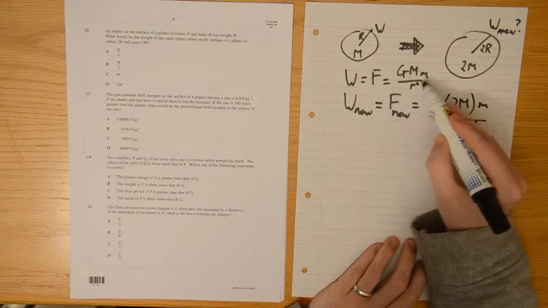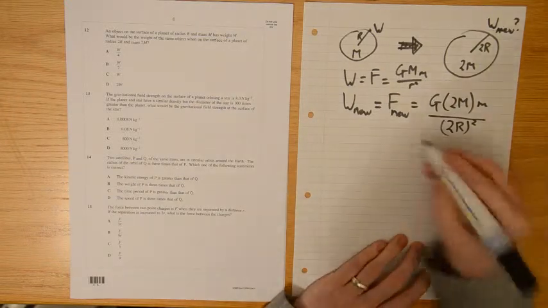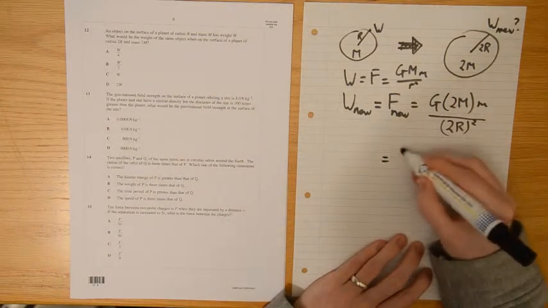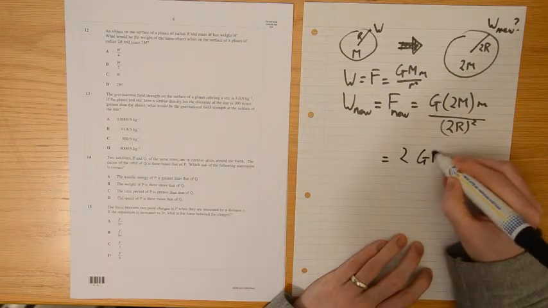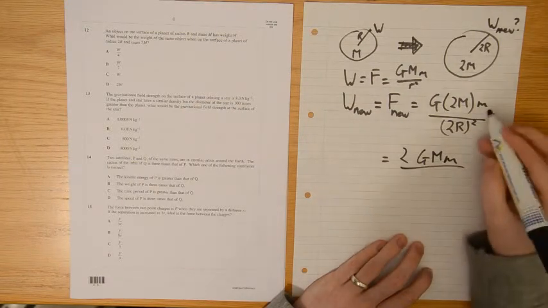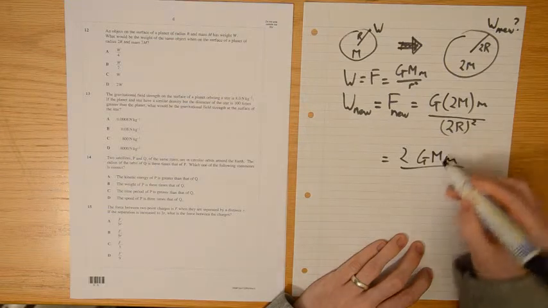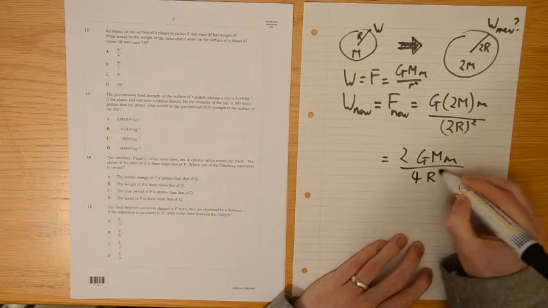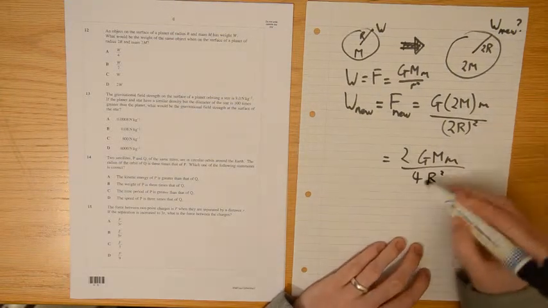W is GMm over r squared. So if we look at this, we're going to find that this is 2GMm over, well, this is 2 squared, so it's going to be 4r squared, isn't it? 2r all squared is 4r squared.